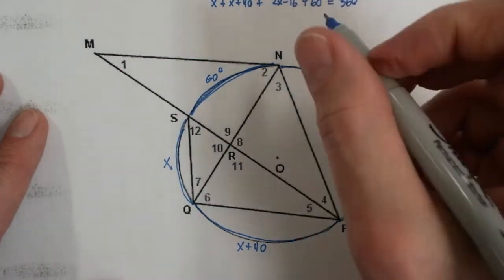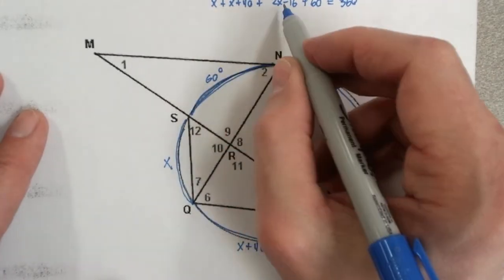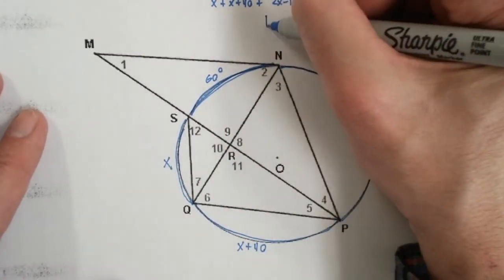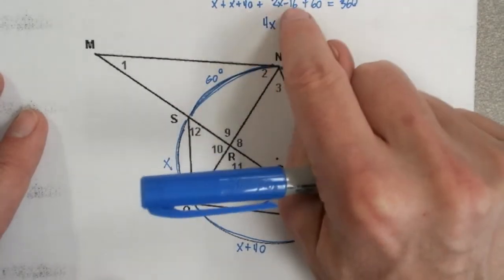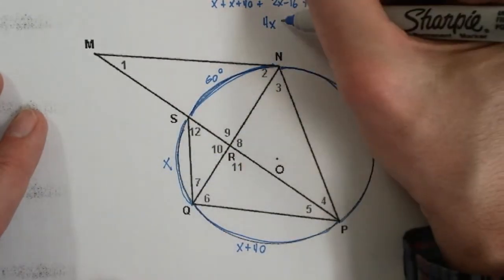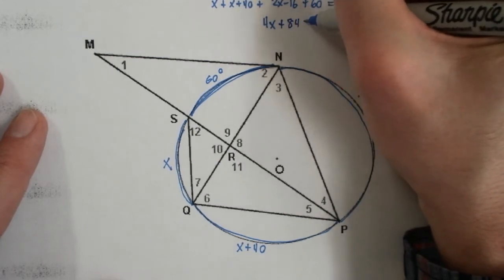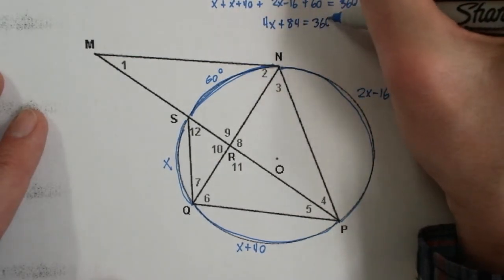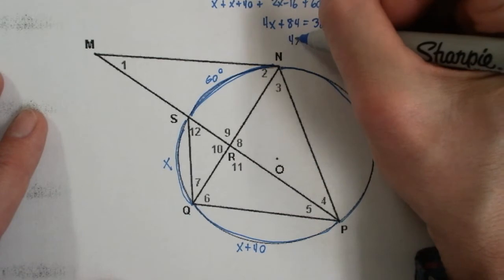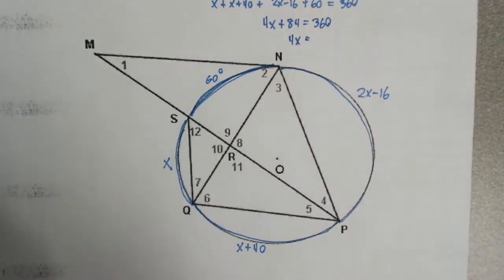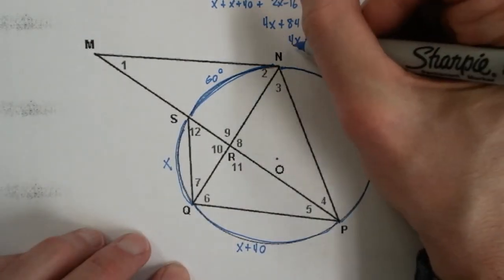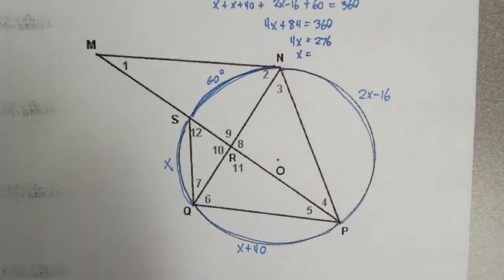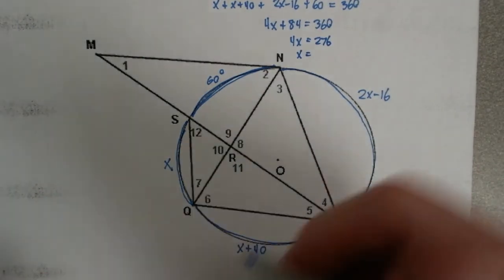Solve for X. So X plus 2X is 4X. 60 and 40 is 100. Minus 16 would be 84. Subtract the 84. Let's see, 360 minus 84 is 276. And then divide by 4. And X is going to give you 276 divided by 4, which is 69.